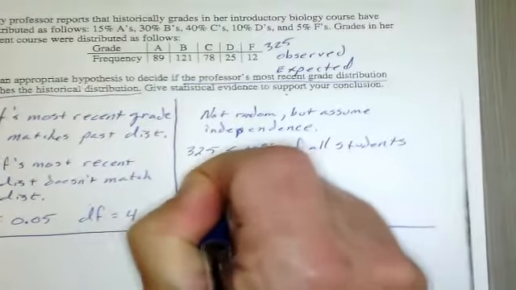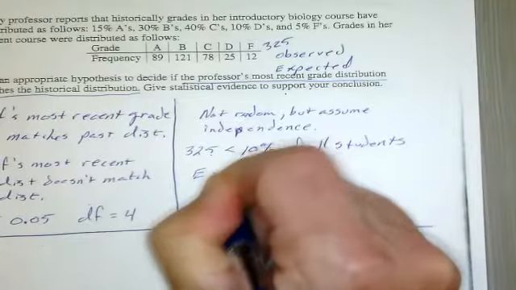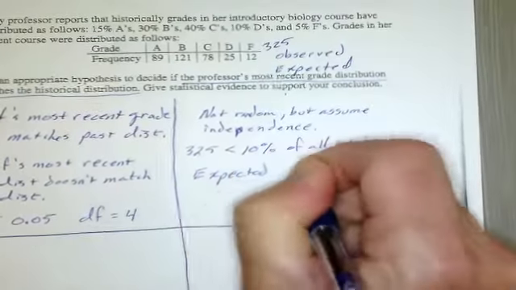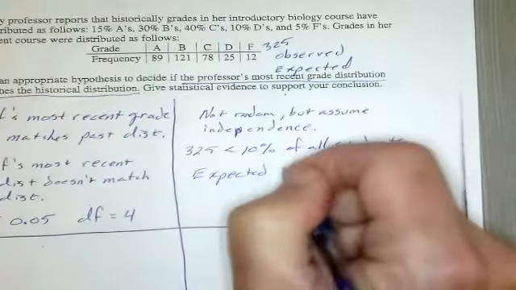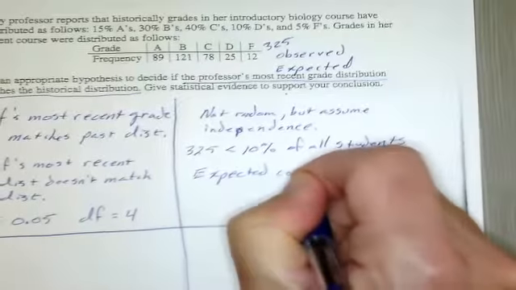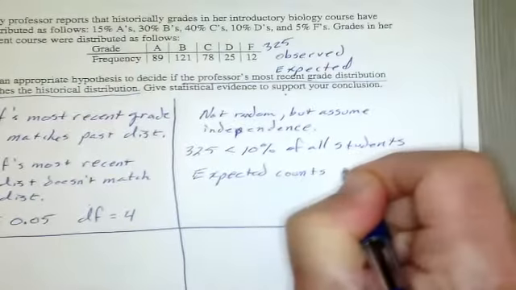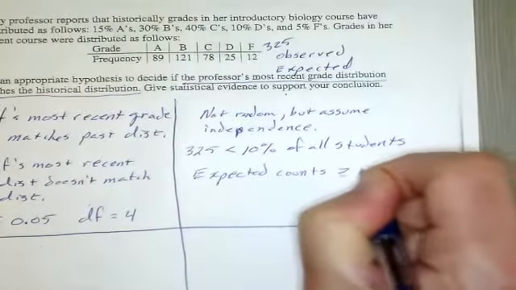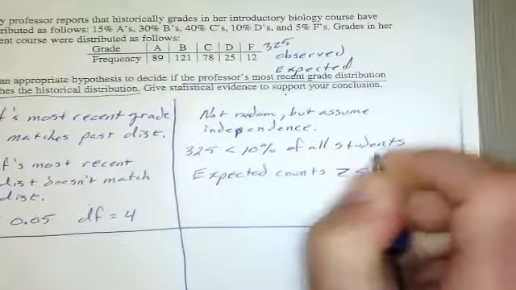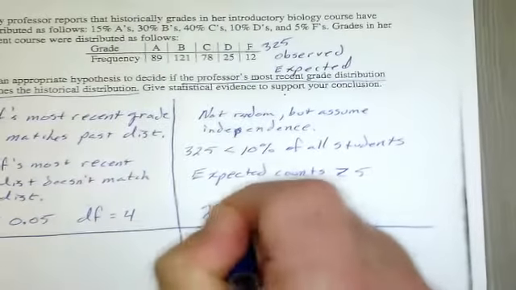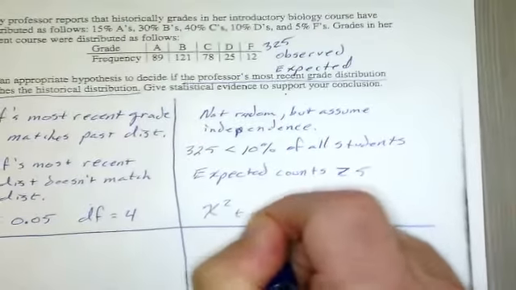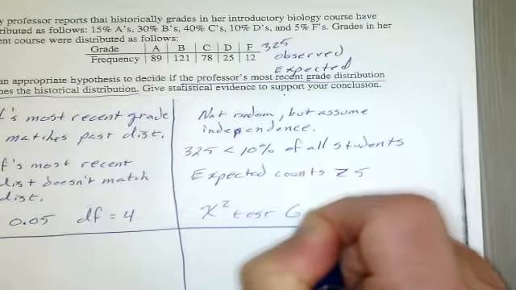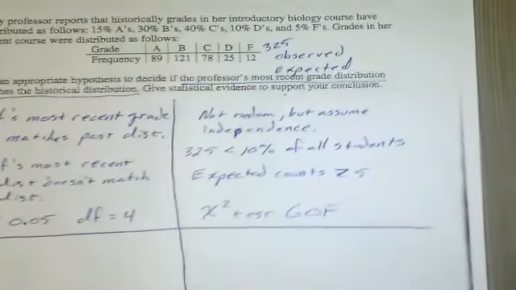And our expected counts. Well, looking at these numbers, I'm going to say our expected counts are greater than or equal to 5. So we're going to do a chi-squared test for goodness of fit.